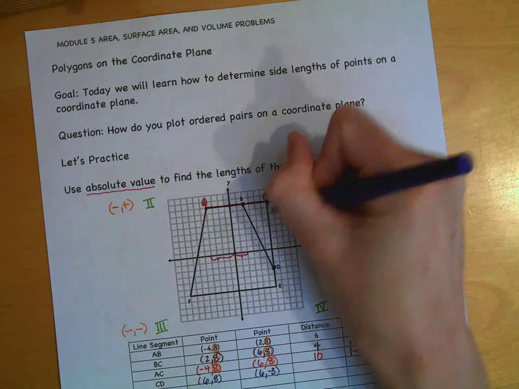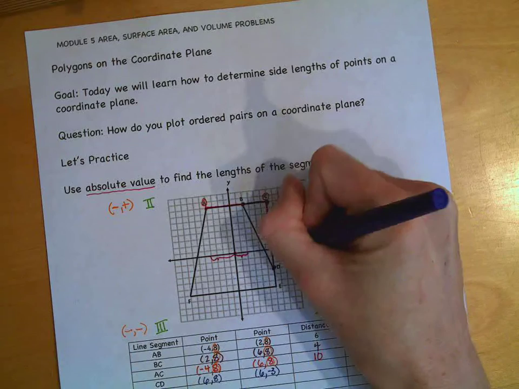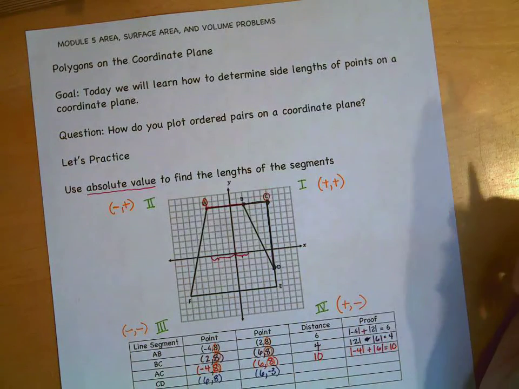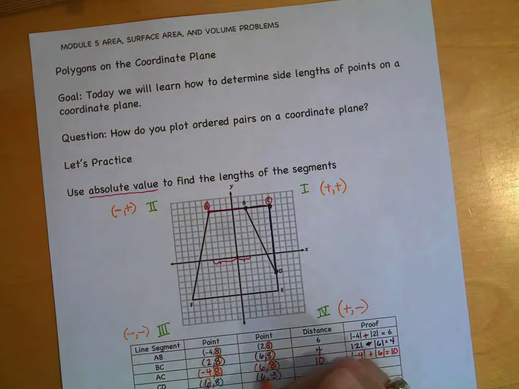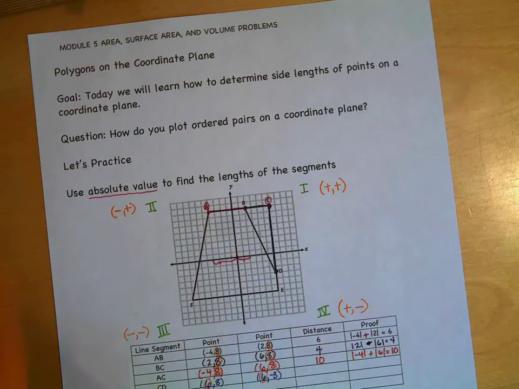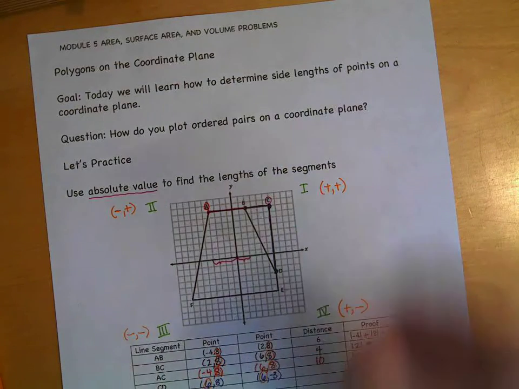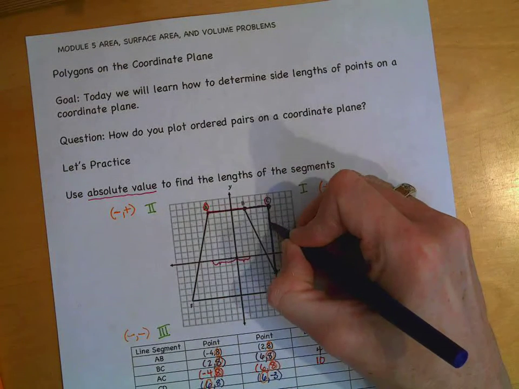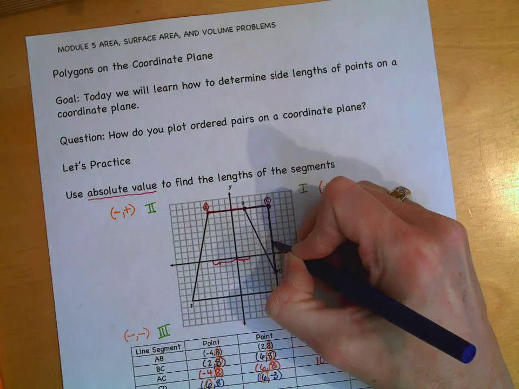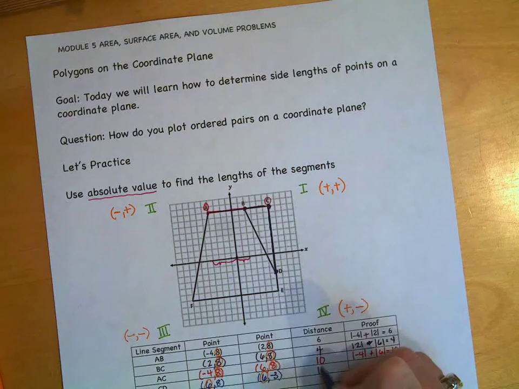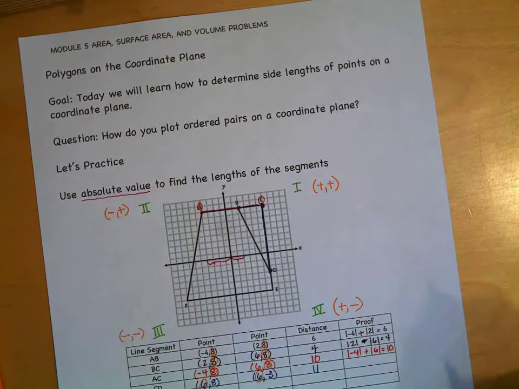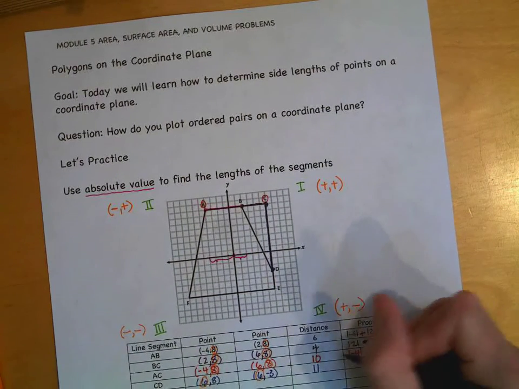So we're looking at this distance, from C to D, which is here, right? Now all we have to do is look at the points that they share this time, which are the 6's. So they have 6 in common. Now all we have to do is count the distance between those two. So we get 1, 2, 3, 4, 5, 6, 7, 8, 9, 10, 11. So on this one, the distance is 11.